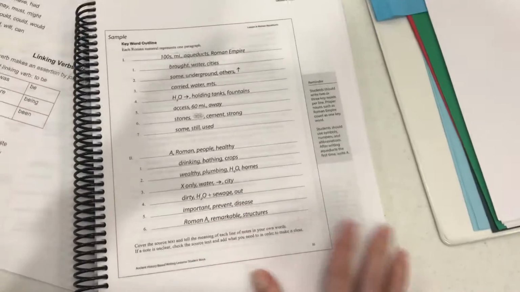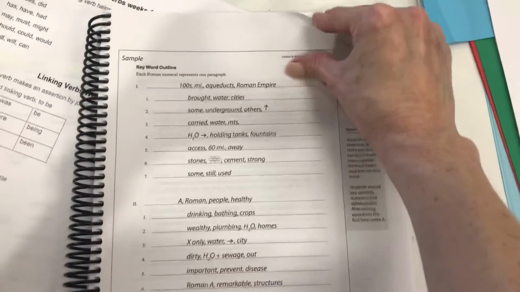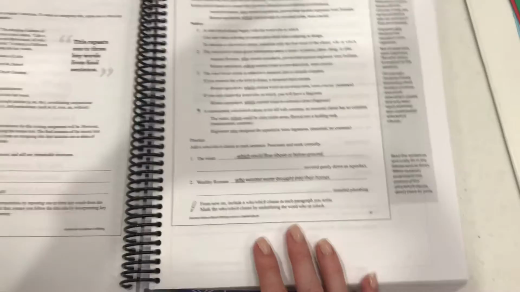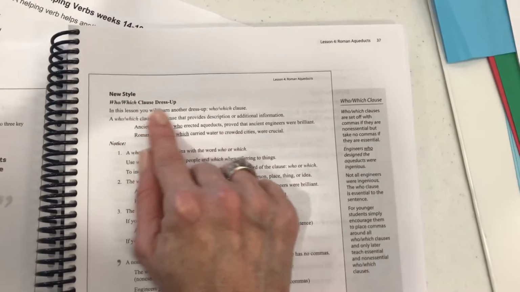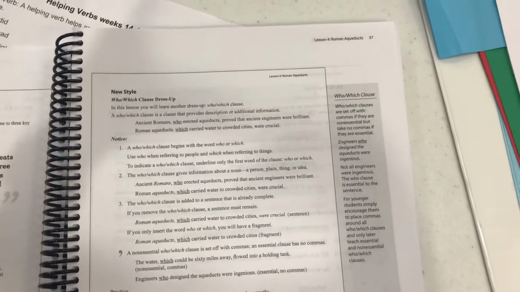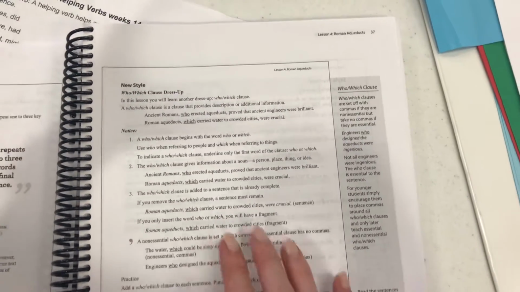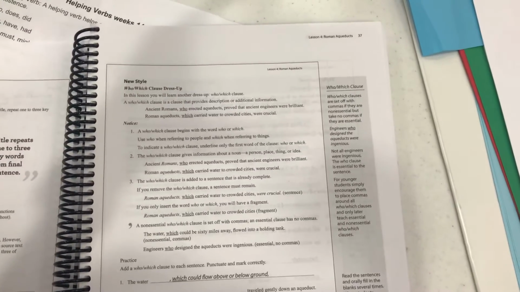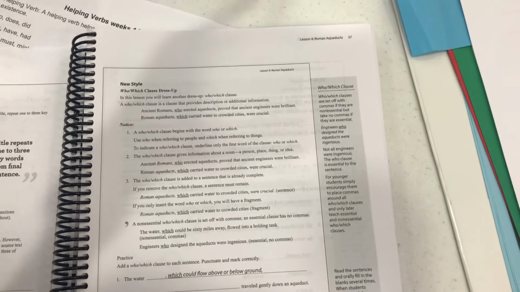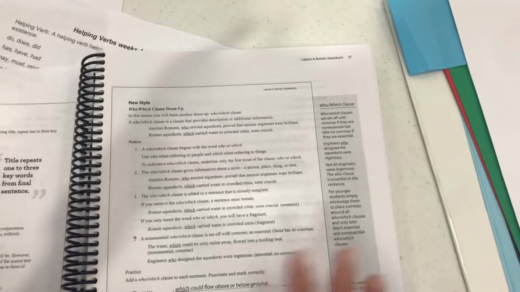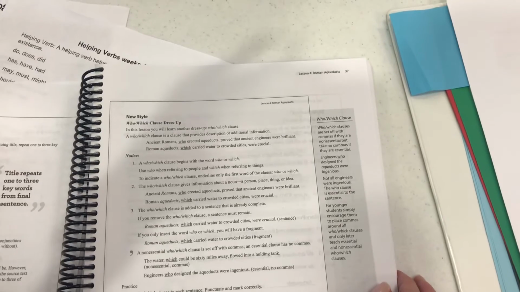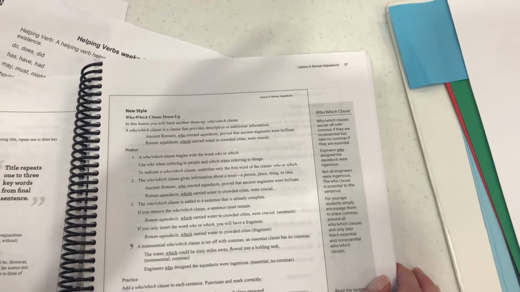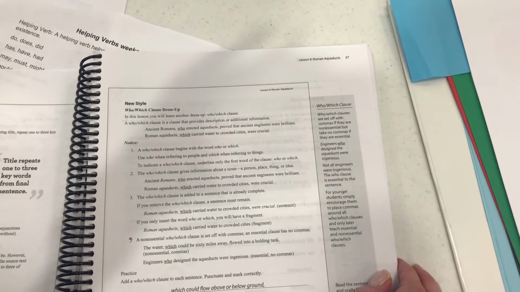And the other dress up we did in class, introduced, was a who which clause. There is a page in here, I think it's page 37, tells you all about a who which clause dress up. If you like more detail, but basically the who you use when you're talking about a person to give more information about them. Like an example would be Mr. Hoskins, who was born in Michigan, knew a lot about farming. So the who is telling us a little bit more about a person.